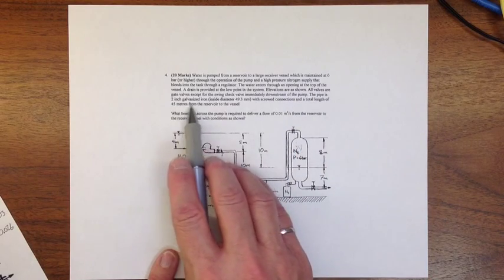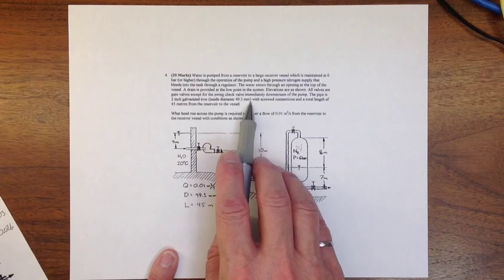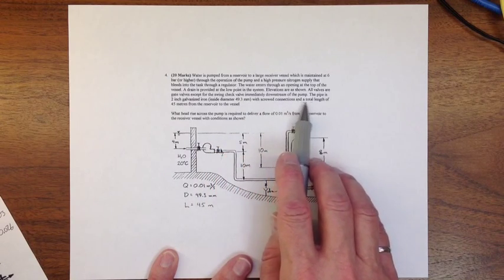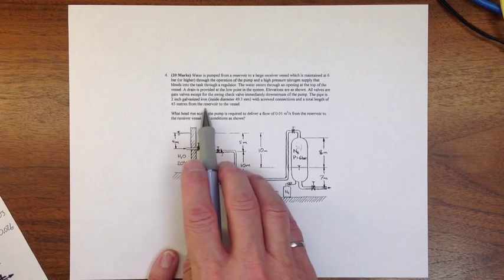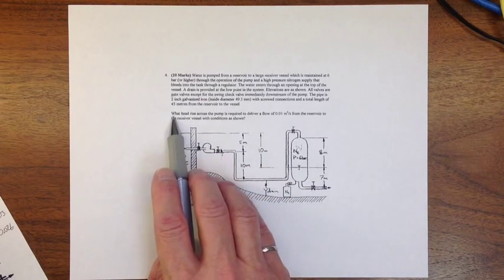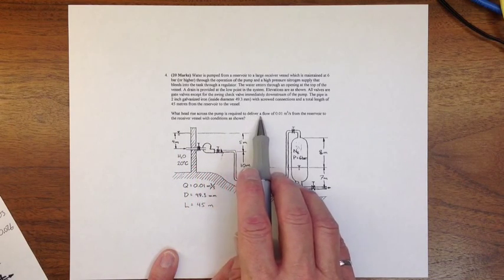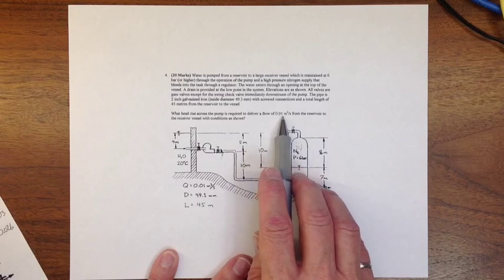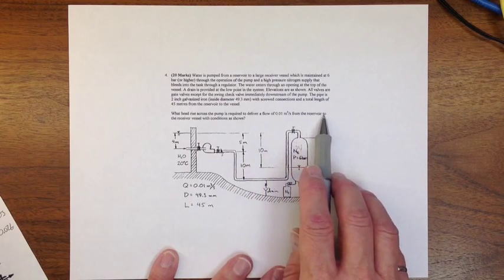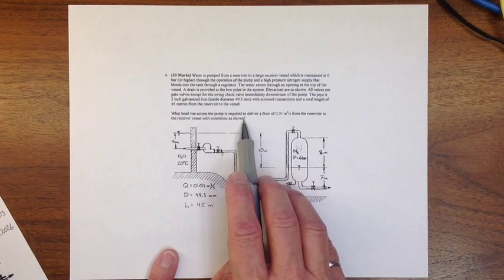The pipe is 2-inch galvanized iron with an inside diameter of 49.3 millimeters with screwed connections and a total length of 45 meters from the reservoir to the vessel. So the question then is, what head rise across the pump is required to deliver a flow of 0.01 cubic meters per second from the reservoir to the receiver vessel with the conditions as shown?